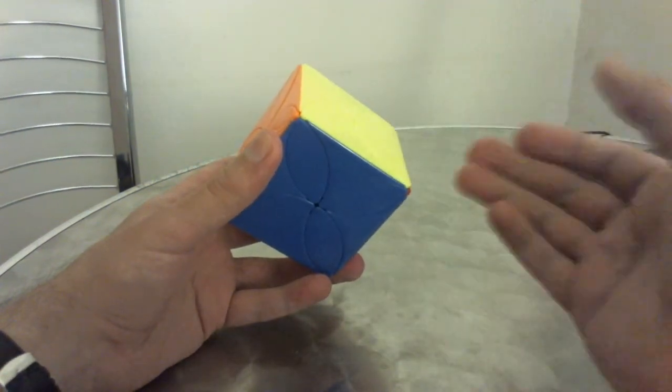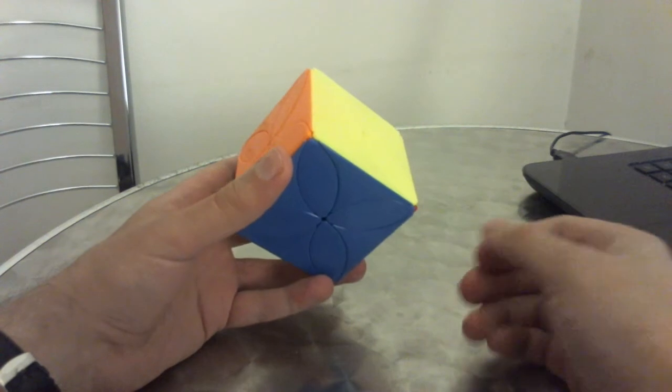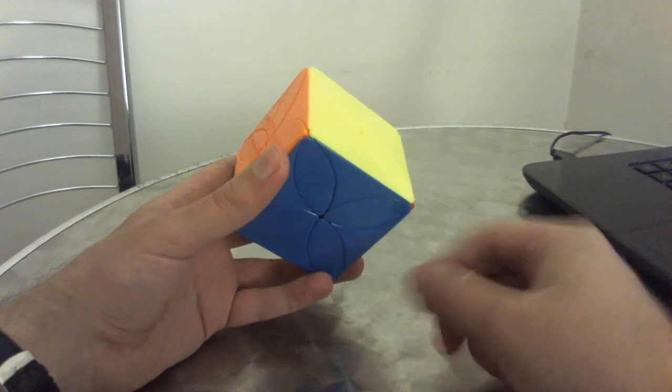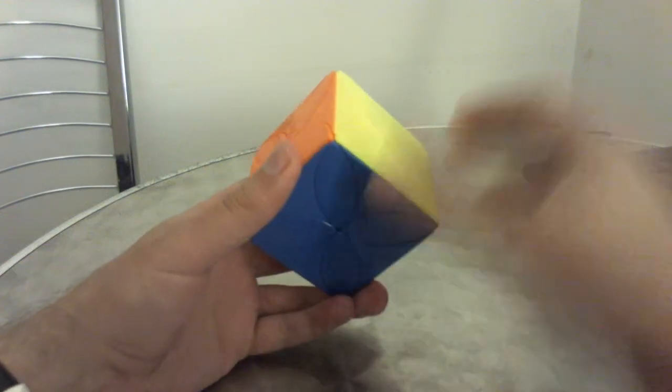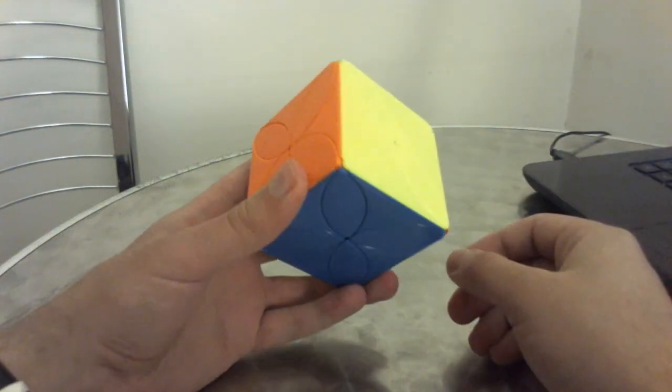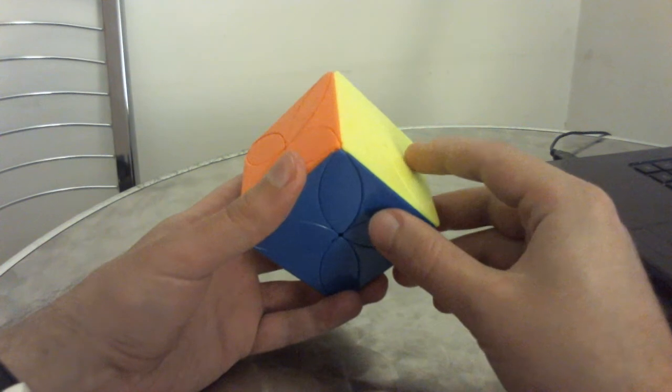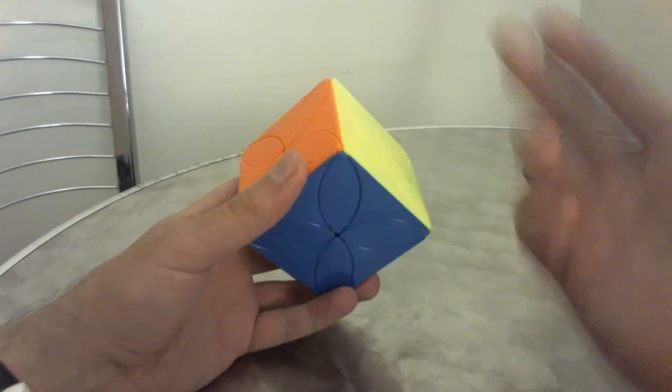Now, if I do more moves, I could pretty much move it to anywhere I want. So let me show you, for example, let's say I want to move this blue one to right here. And the more you solve it, the more you get used to it and you understand how to do it. It takes practice. It took me about 20 solves on this cube to get to this point of understanding it.